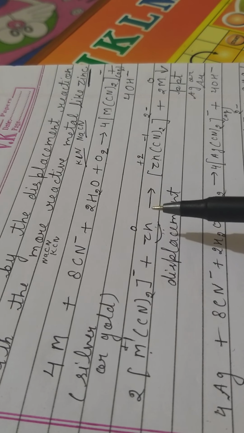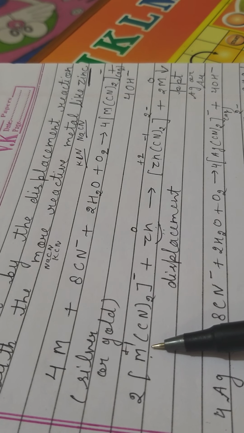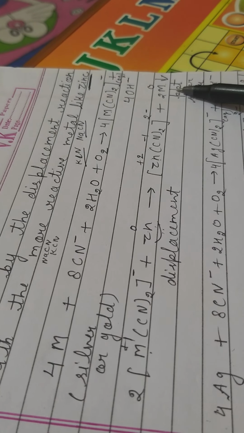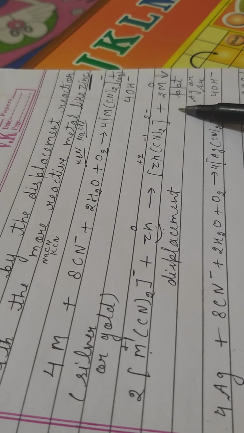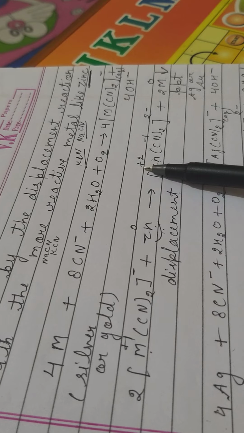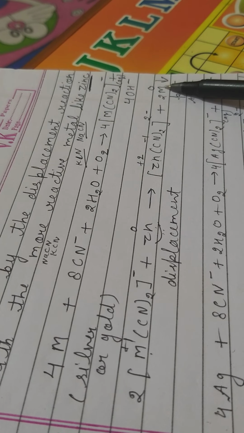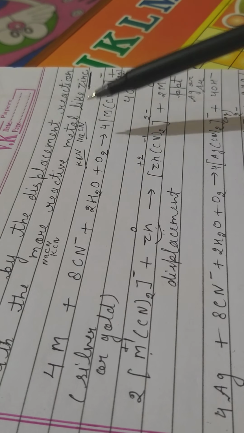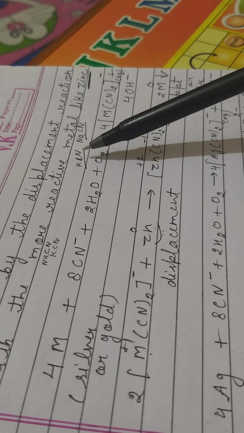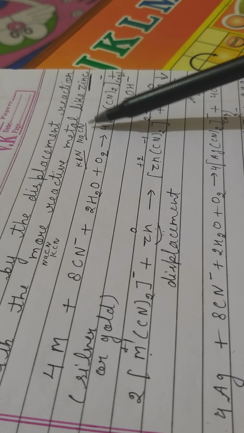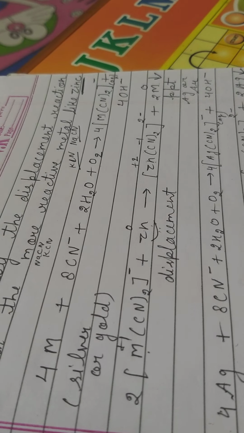Here zinc is helping to displace a less reactive metal, so the displacement reaction is taking place, but it helps in the process of reduction also, because itself it is oxidizing and it is reducing a less reactive metal into free form. And the suitable chemicals which we are using, these are the leaching agents, these are dilute solutions of KCN and NaCN. I think you all have got it. That's all for today.